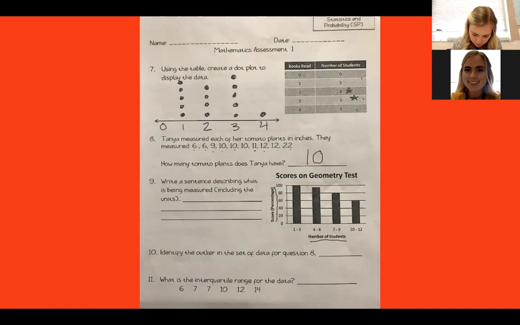So, scores, let's talk about students' scores on a geometry test, in percentages.